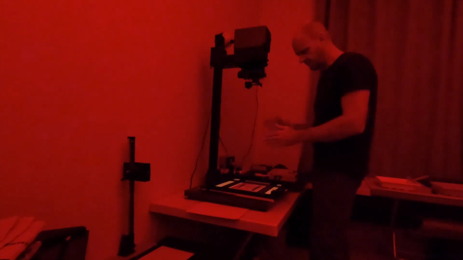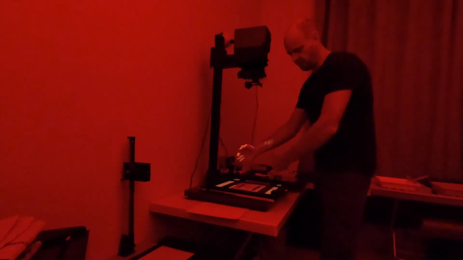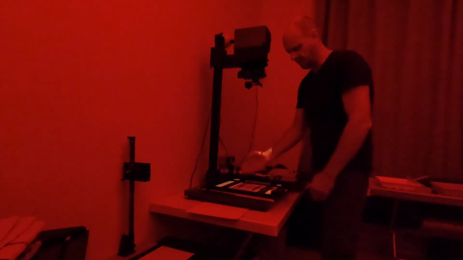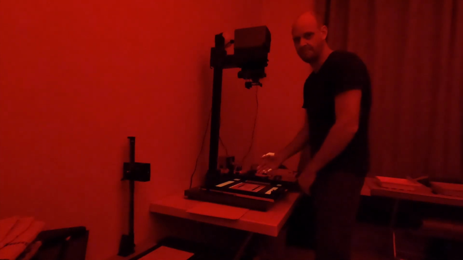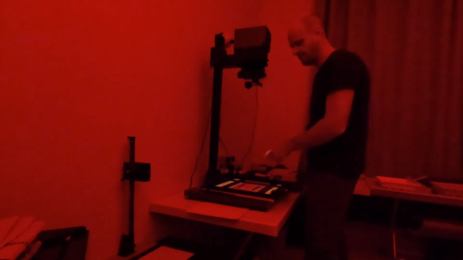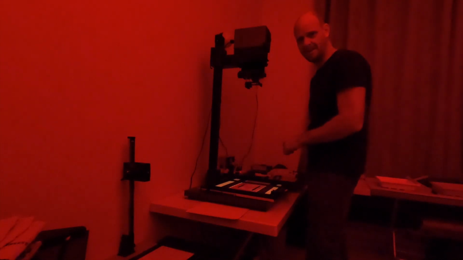So I've decided on my horizontal border, but that also means I now need to trim my verticals in order to get the 8x10. I'll show you what that looks like when we have a 35mm negative, but we're trying to print on an 8x10 sheet.